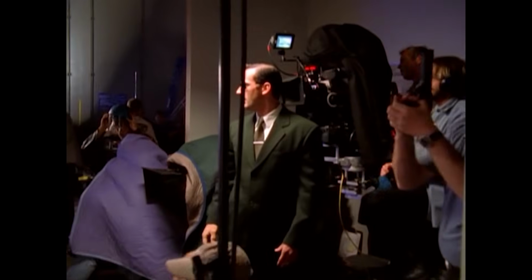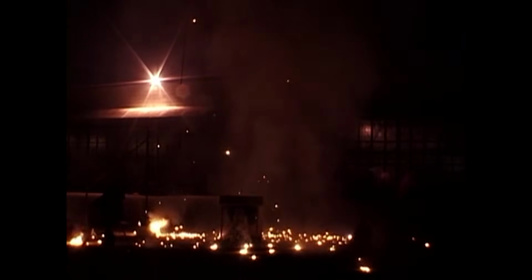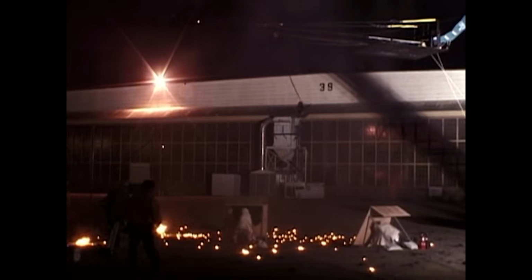And from there we go into a whole bunch of other sequences that it just keeps on going. It doesn't stop. It's unrelenting. Lights up, please, and cut! Okay, boom.